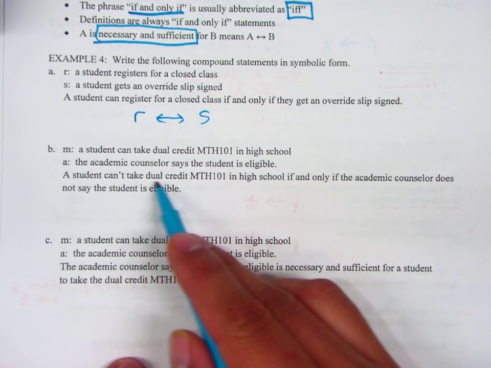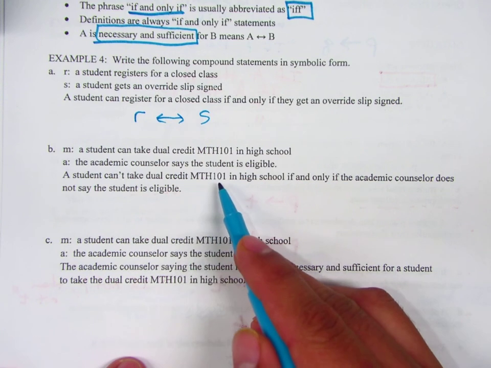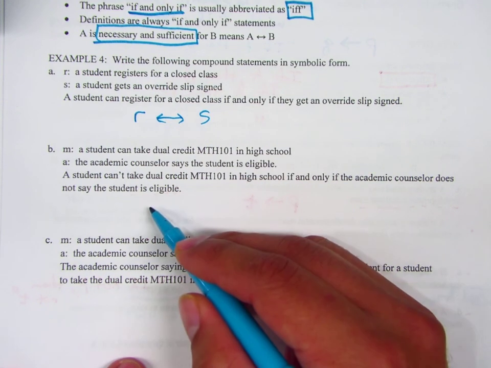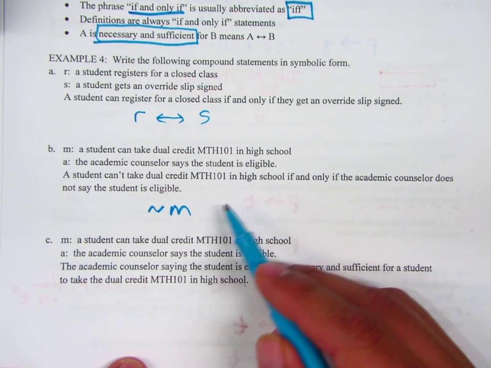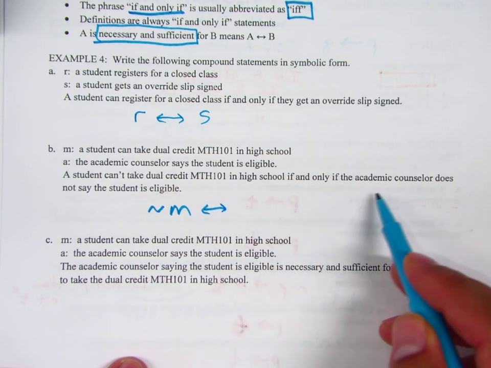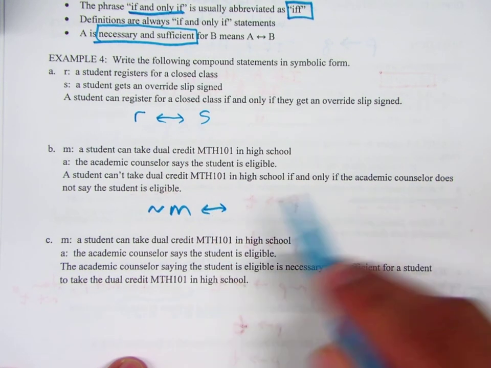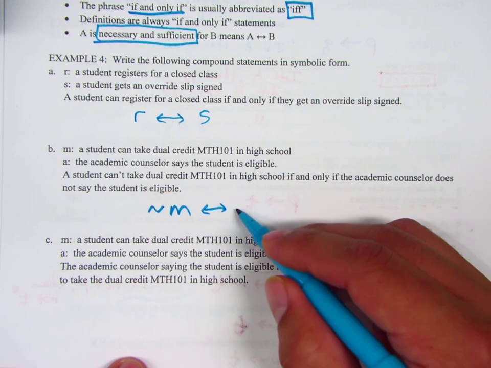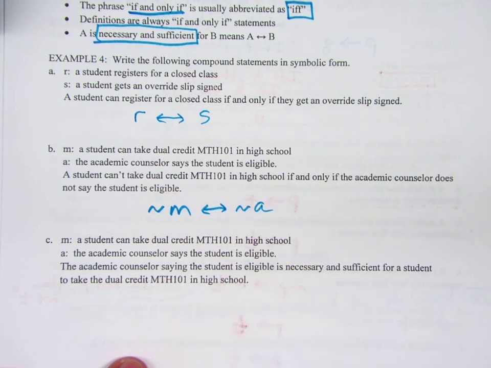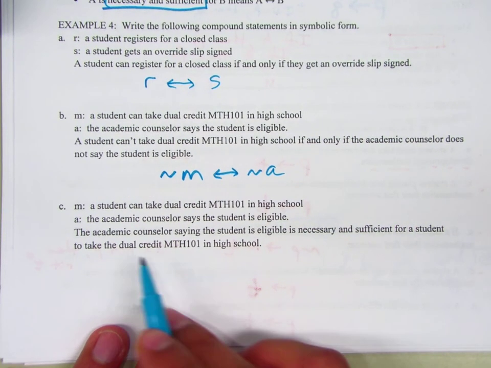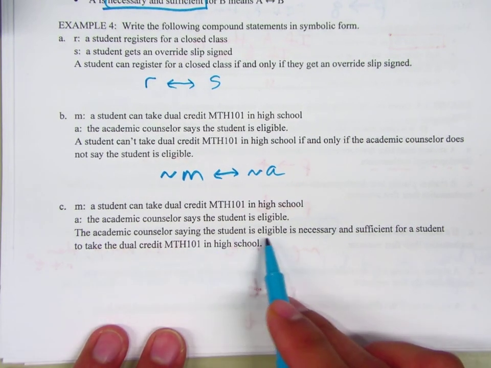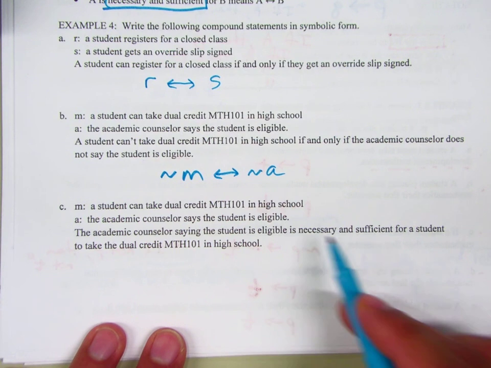All right. A student cannot take dual credit. So how would I write that? Squiggly line, not M, if and only if academic counselor does not say the student, so that would be another negation, and then A. The academic counselor saying the student is eligible is necessary and sufficient.